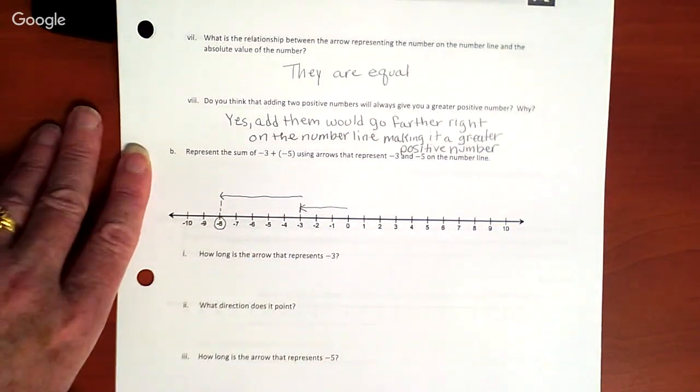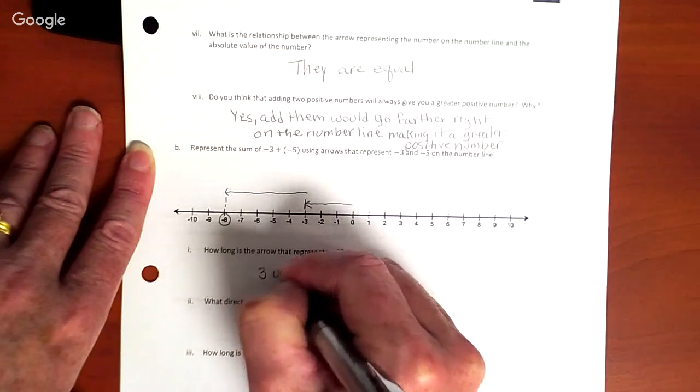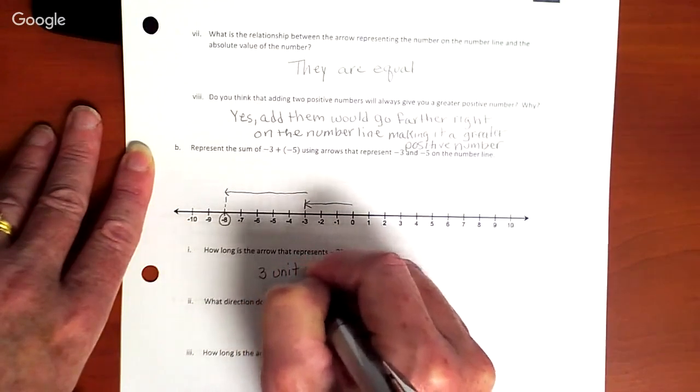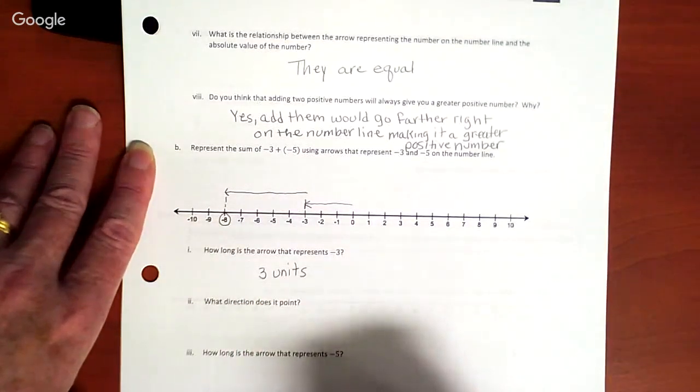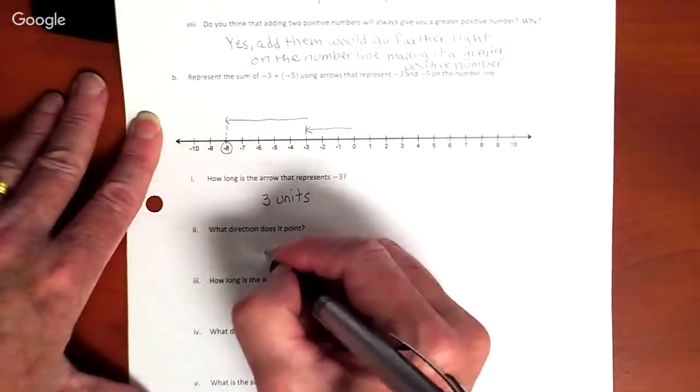So how long is the arrow that represents -3? Well, 3 units. What direction does this point? Left.